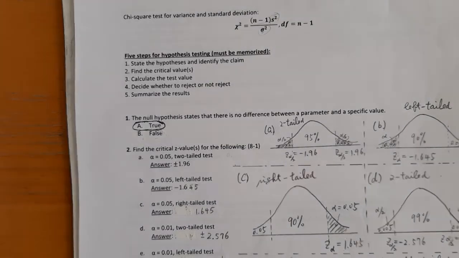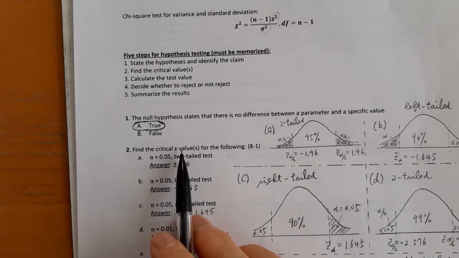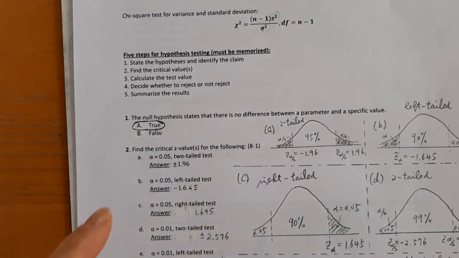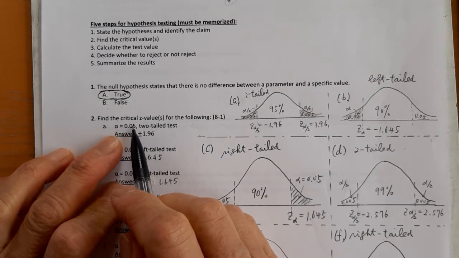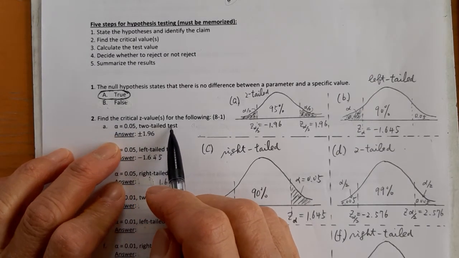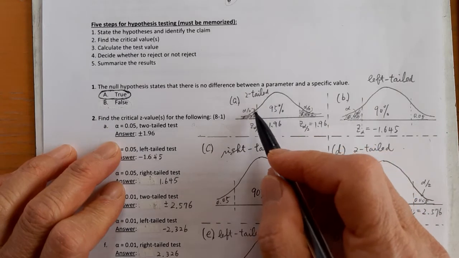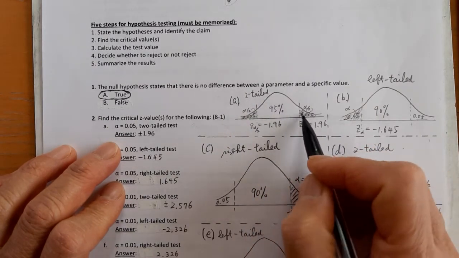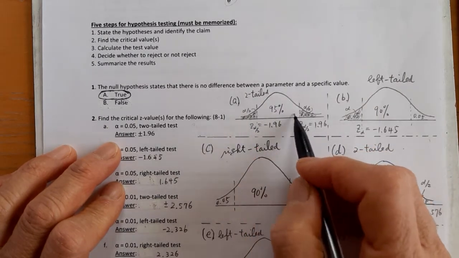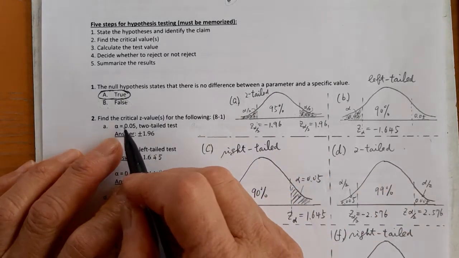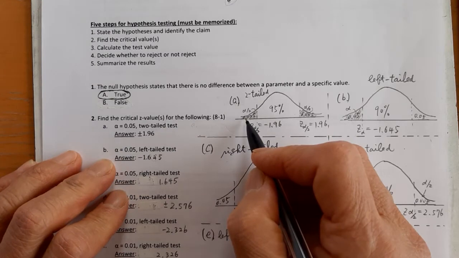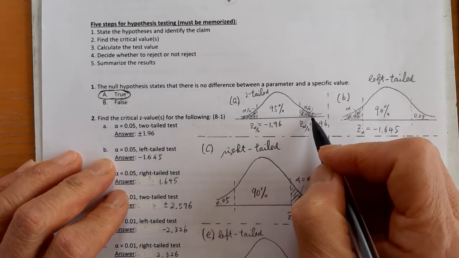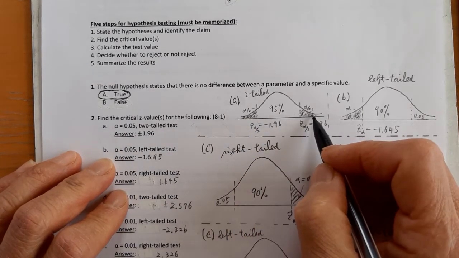And following, find the critical z values for the following. A is alpha equals 0.05, two-tail test. So we draw a normal curve, two-tail test. Alpha is 0.05, divided by 2, each tail is 0.025 on left and right.